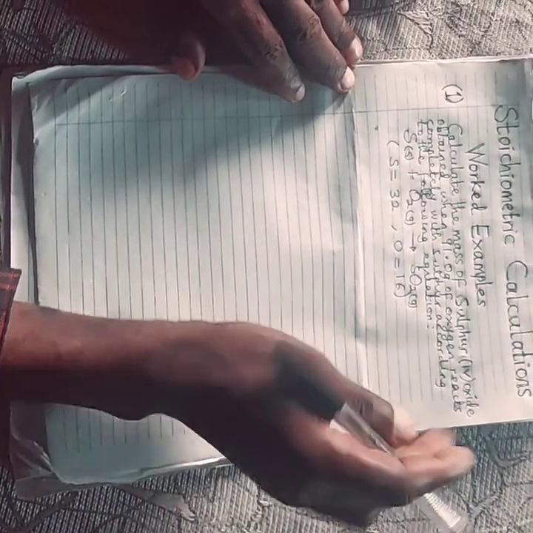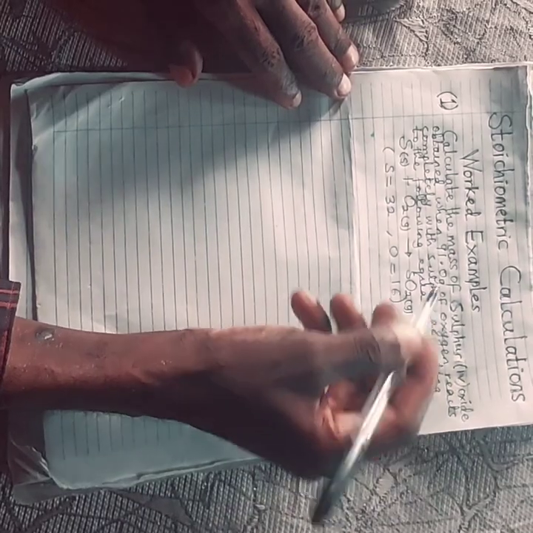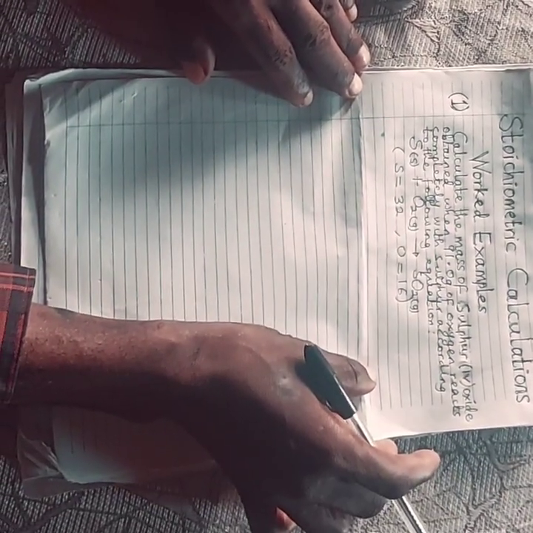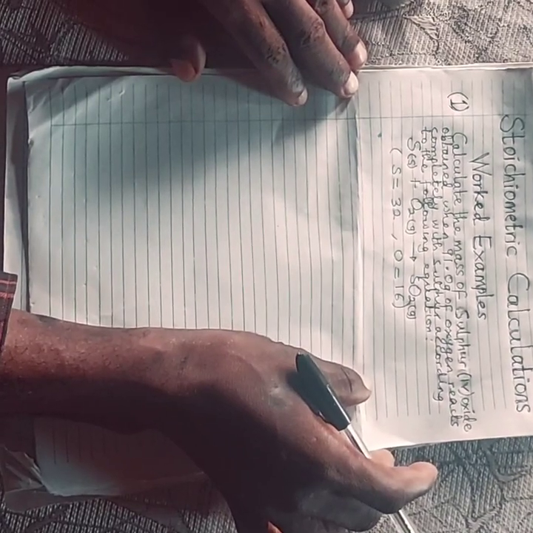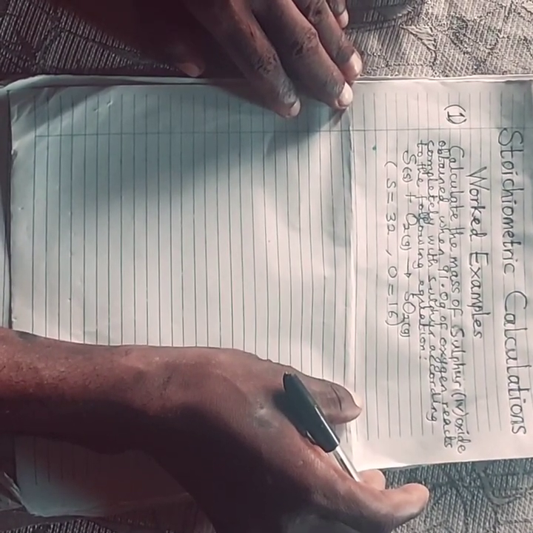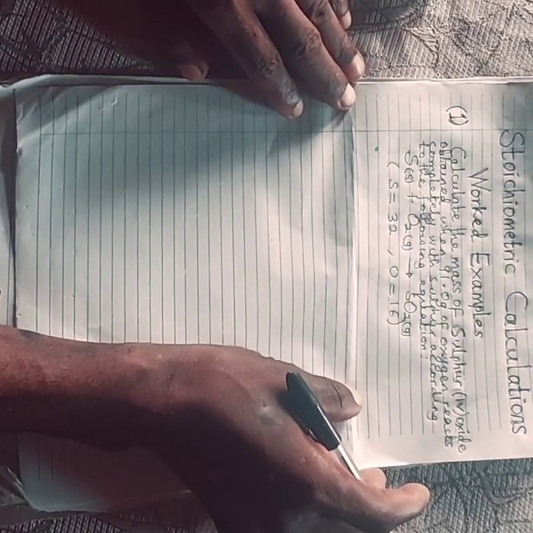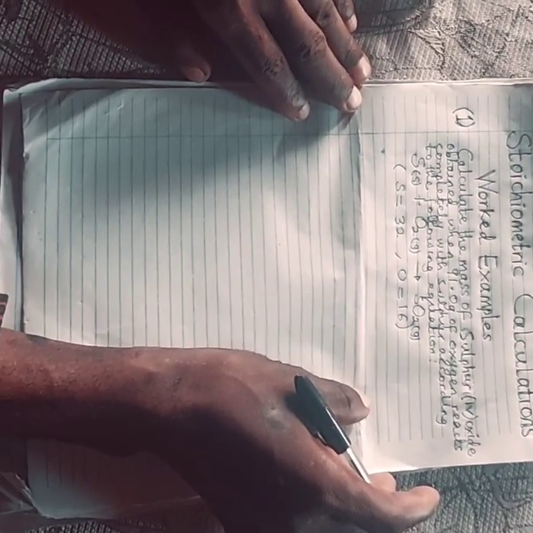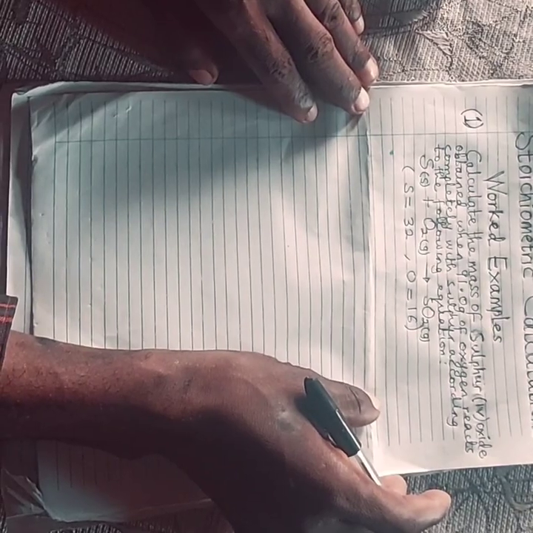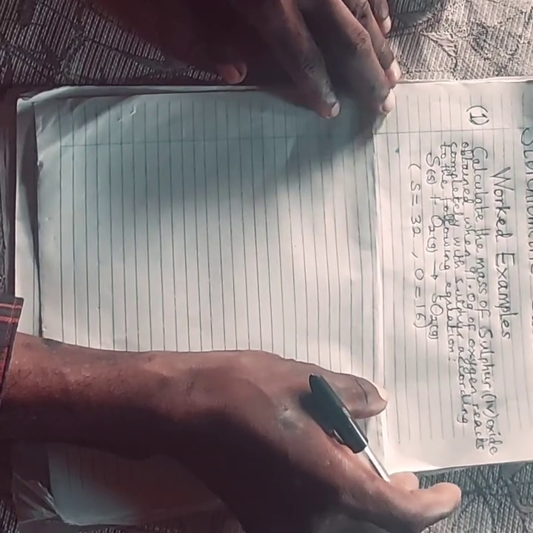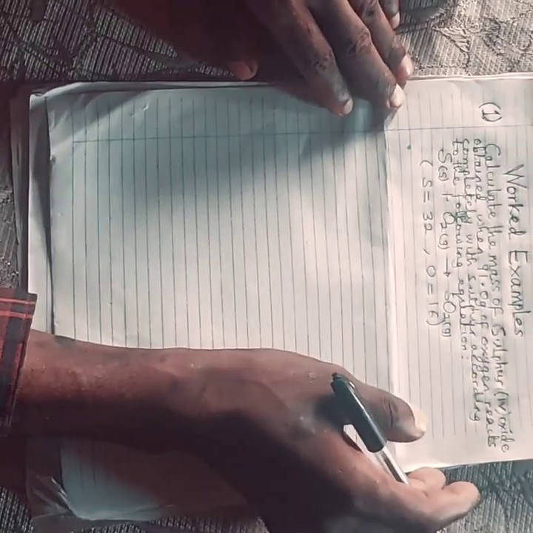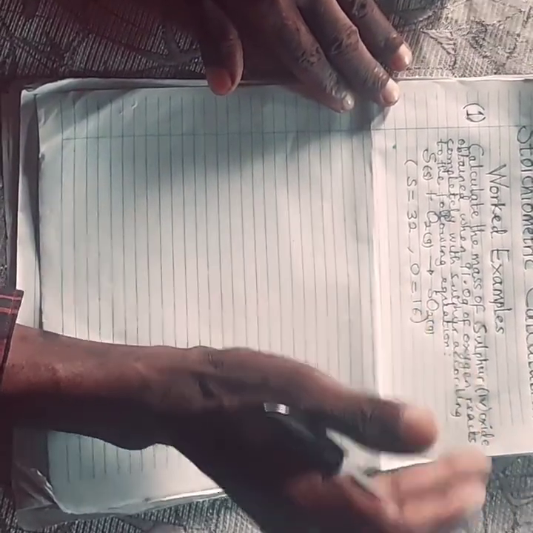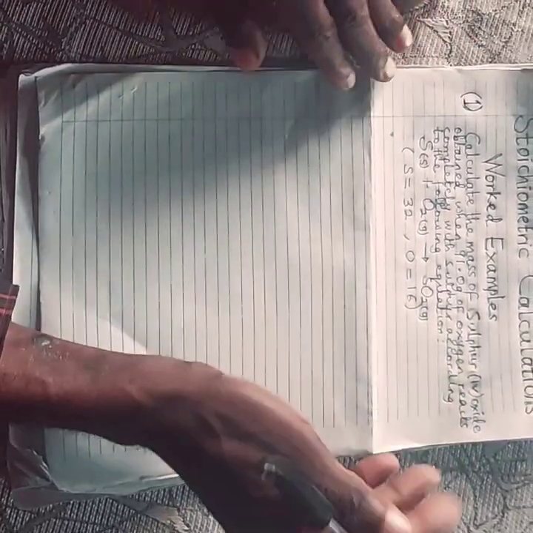So we are looking at the first example, and the question is, calculate the mass of sulfur 4 oxide obtained when 91.0 gram of oxygen react completely with sulfur according to this equation below. Now from this question, in stoichiometry you consider the two substances that are related together.